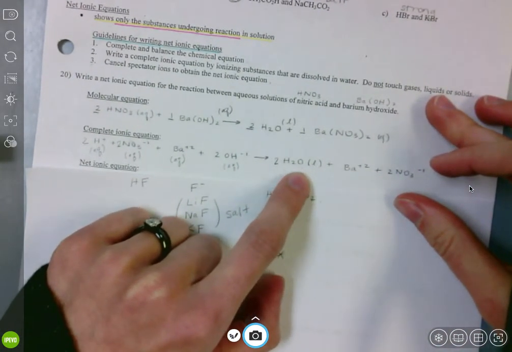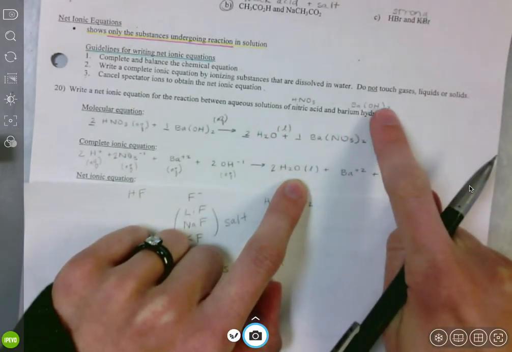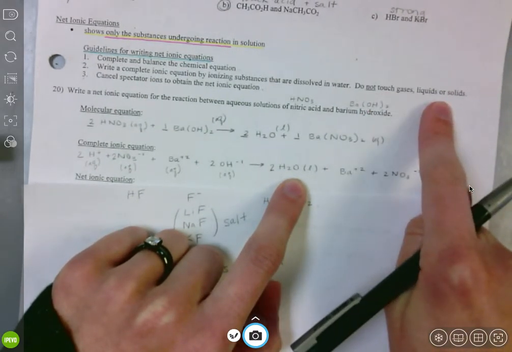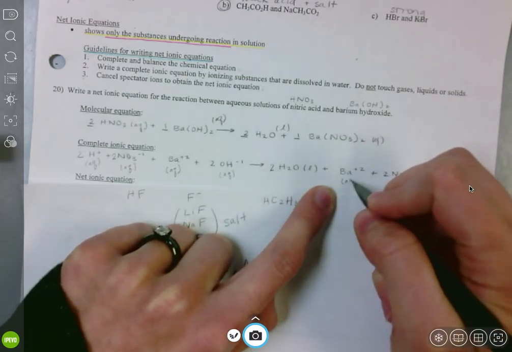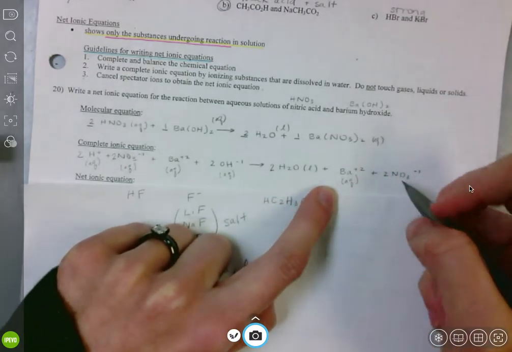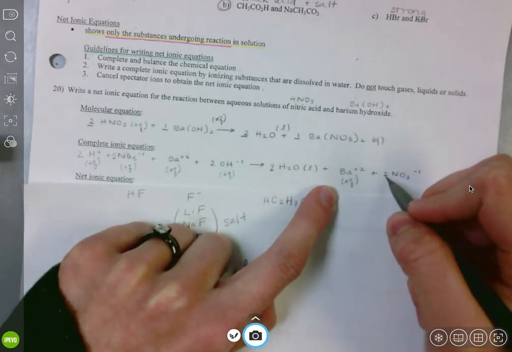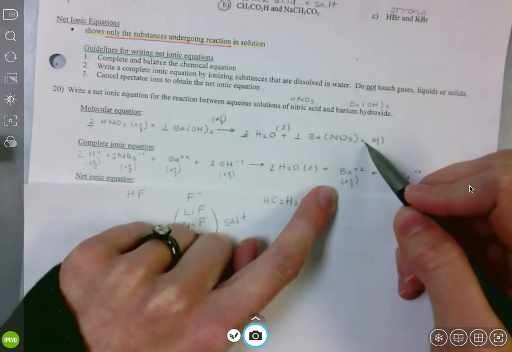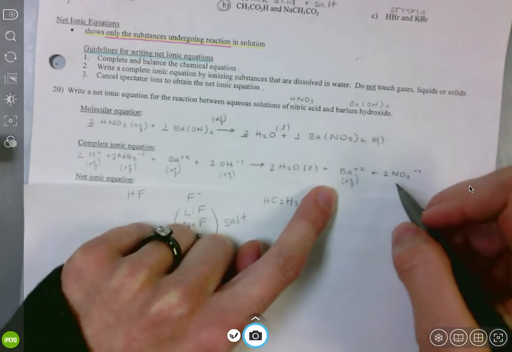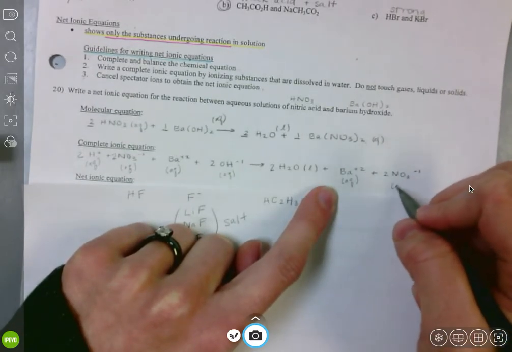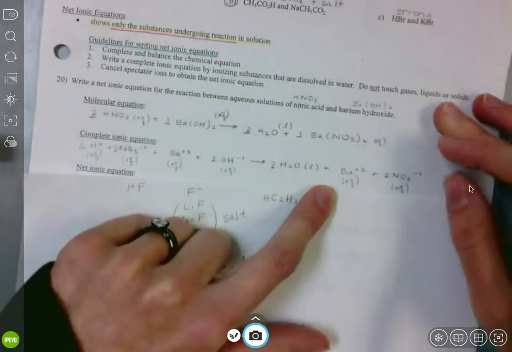And then we're keeping that together because it's a solid, liquid, or gas. So we are not touching them. We are not separating out our ions. Ba+2, barium ion, is aqueous. And then we are producing 2 nitrate ions. So we're putting that 2, the subscript, into a coefficient. So just moving it up front. And that is aqueous because it came from an aqueous substance.